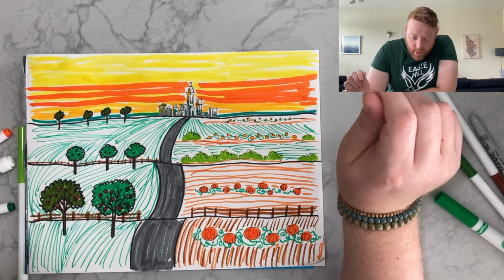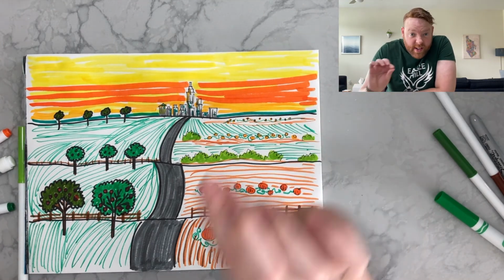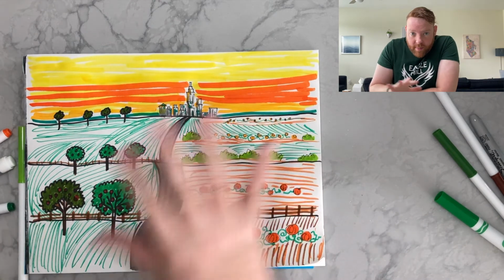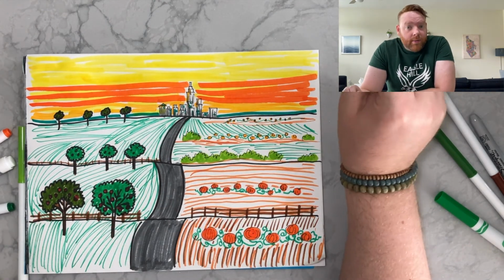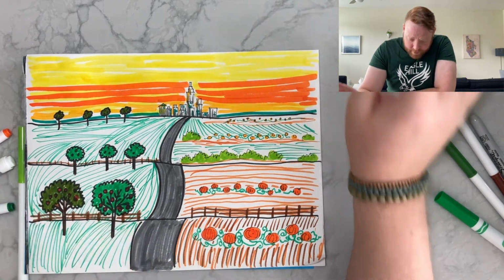Okay, so I finished coloring things in. I just used markers and lines. If you wanted to color everything in perfectly and have no white space, that's fine too. And again, it really depends if you're using markers, crayons, or colored pencils, totally up to you.